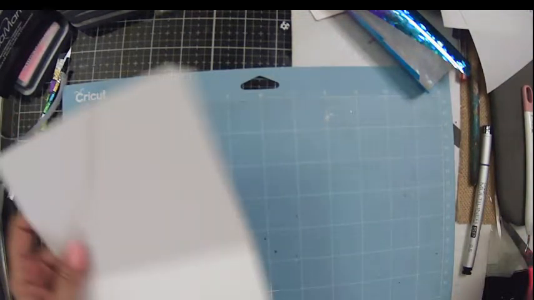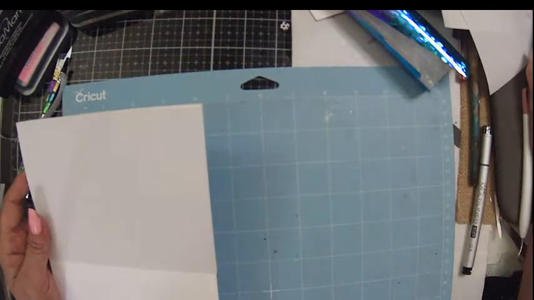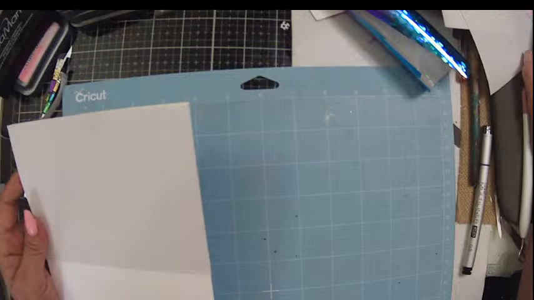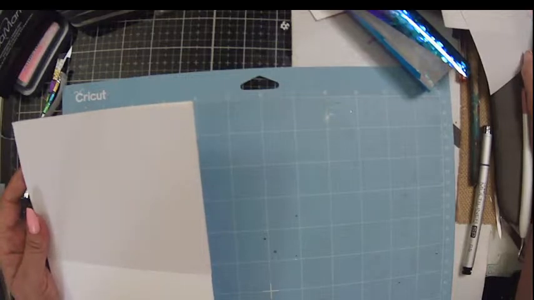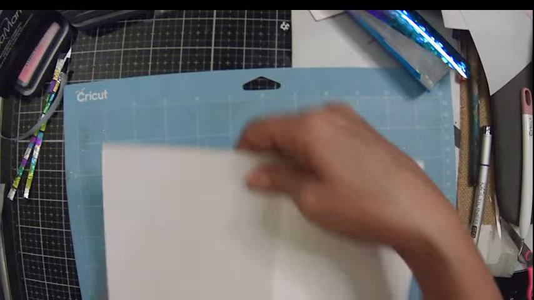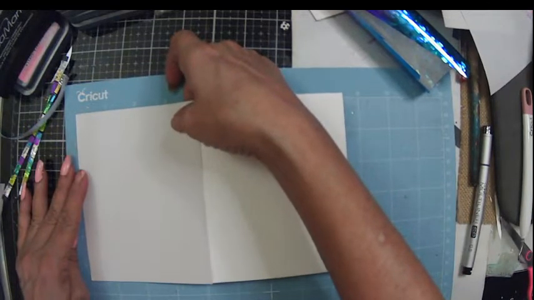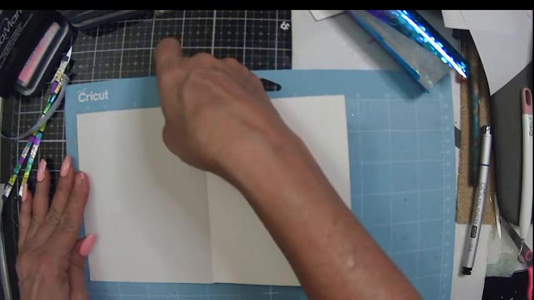We have to go back and look at the Cricut, or I have to. I have to see where it's at on the mat. So 4 inches down that way, and a little bit over 4 inches that way. So if I put it here, I think that'll be the best.